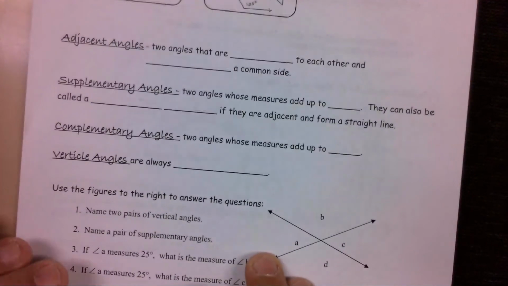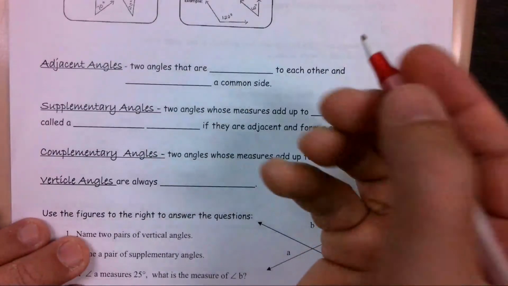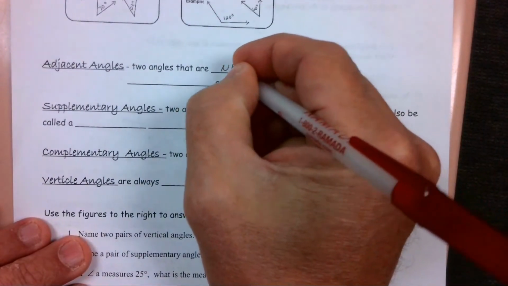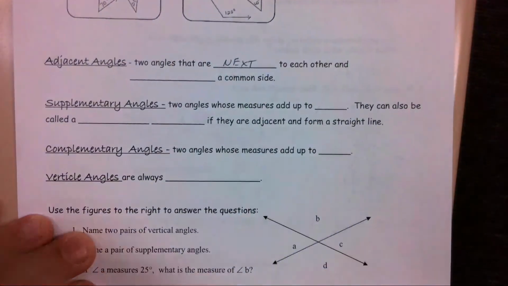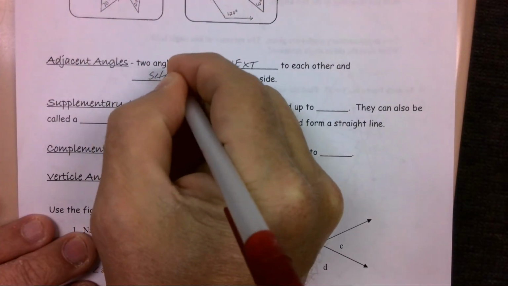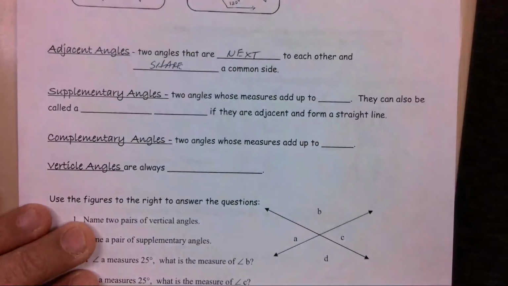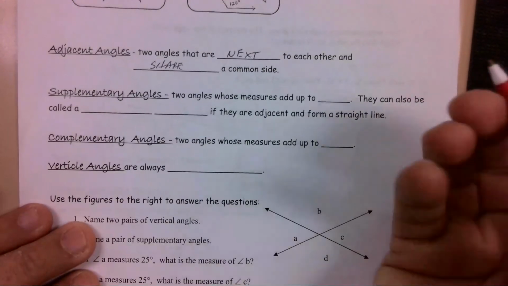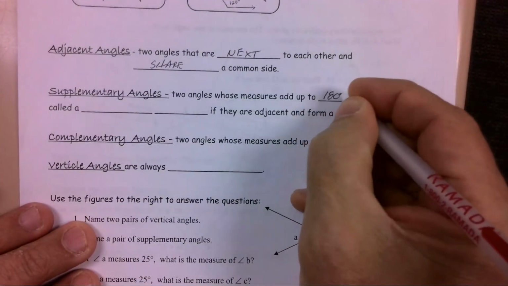And let's see, what do we got here? Two angles that are next to each other and share a common side are said to be adjacent angles. Supplementary angles, they add up to 180 degrees.